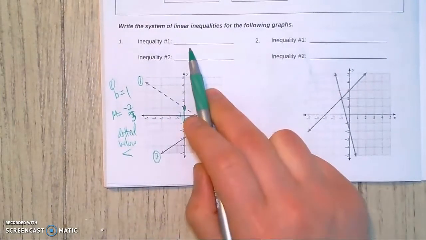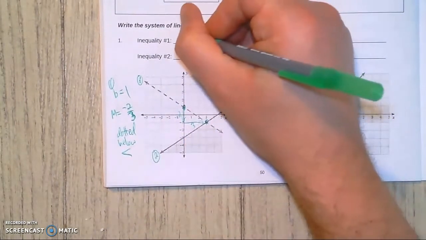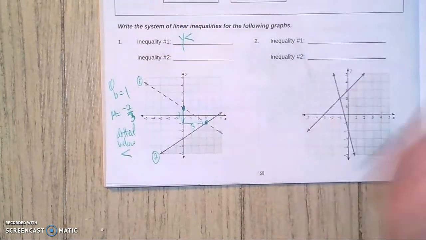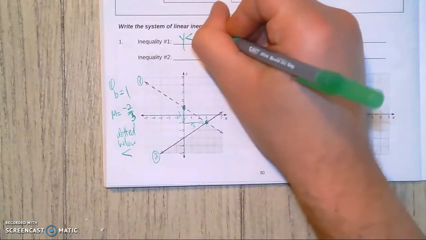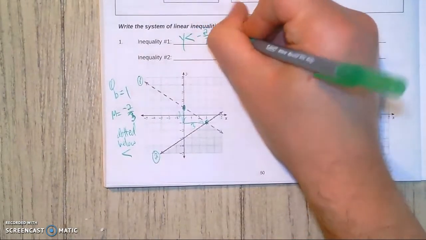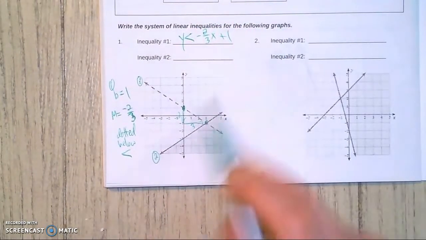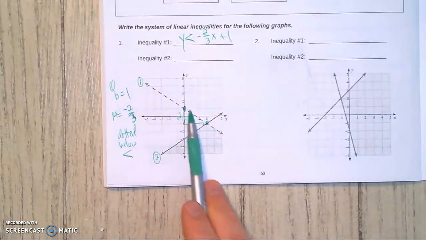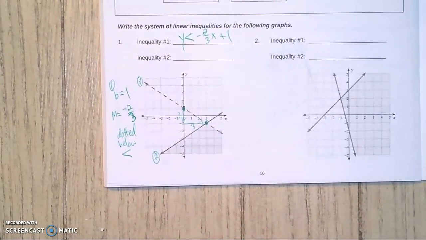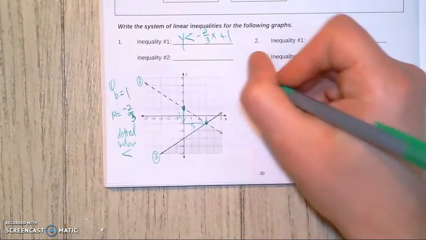So I'm ready to write inequality number 1. It's y is less than, and then I use the slope, negative 2/3 x, and the y-intercept, plus 1. There's the y-intercept, there's the slope, and the less than symbol tells me it's a dotted line that was shaded below. So let's do all that again for inequality number 2.